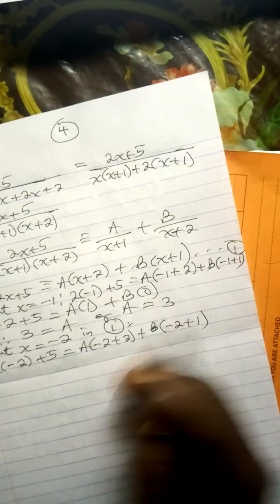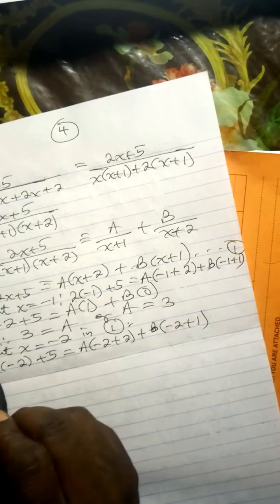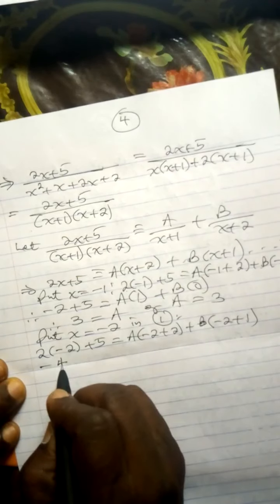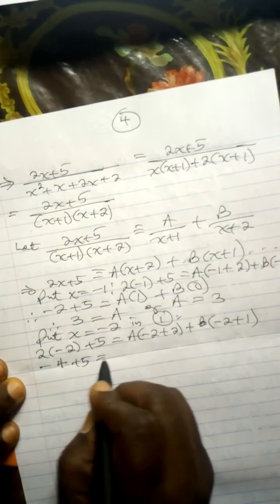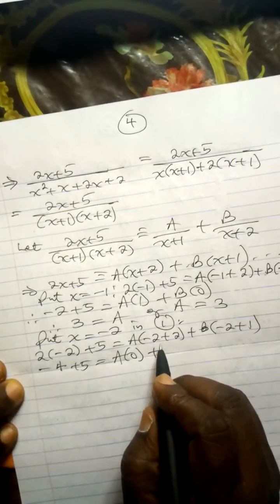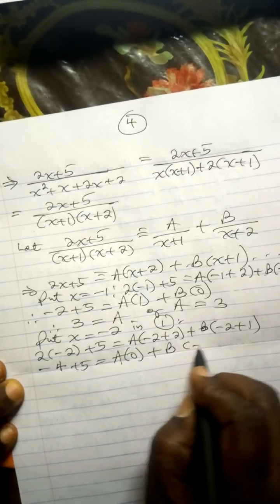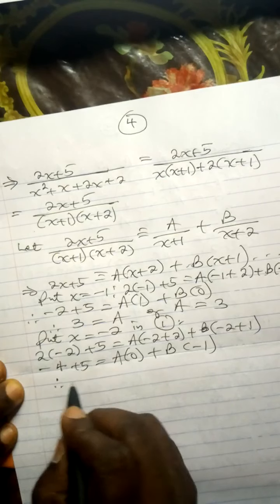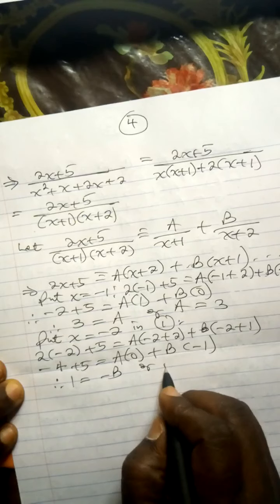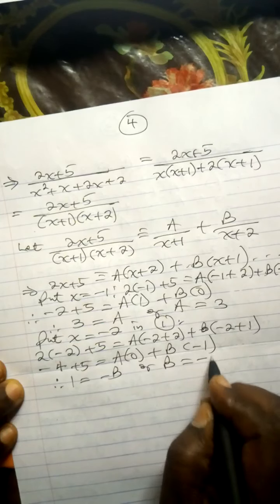Minus 2 plus 2 will be 0. 0 times A is 0. This is minus 4 plus 5 is equal to A into 0 plus B into minus 1. Therefore, 1 is equal to minus B, or B equals minus 1.